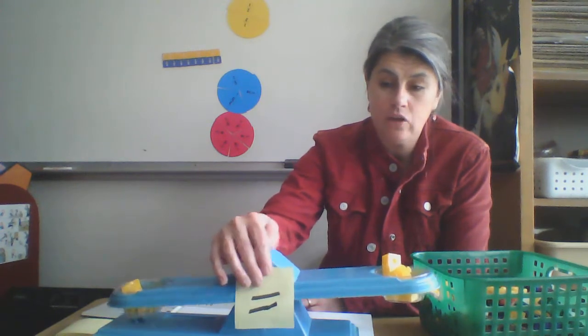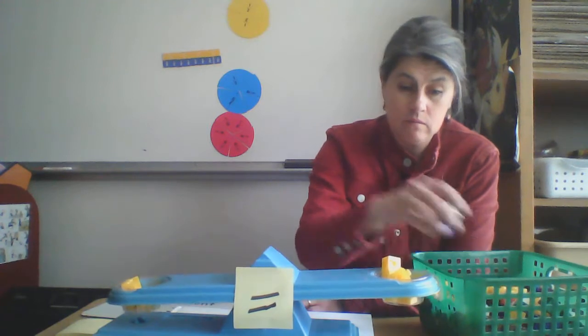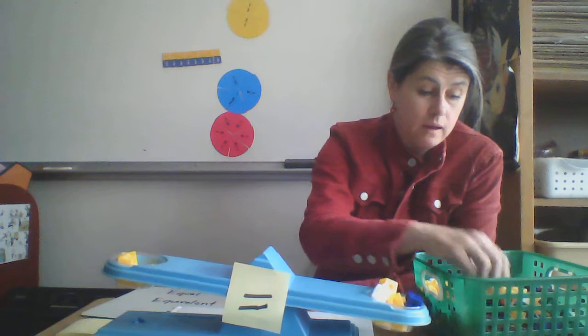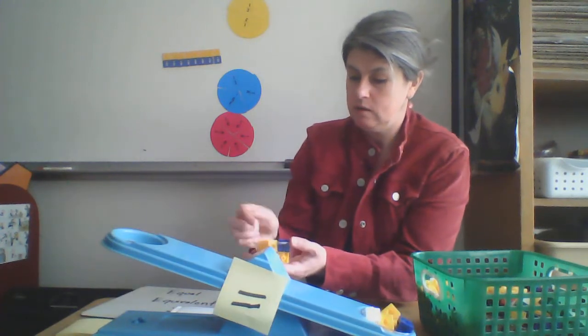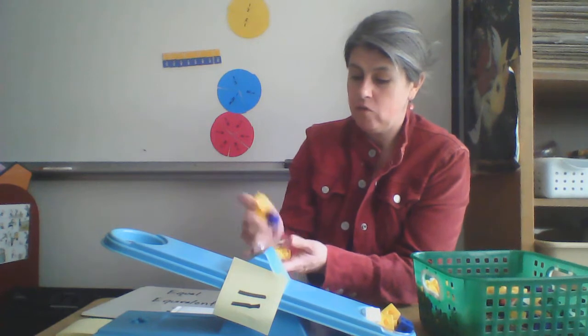Now, I could add 2 to this side, but I better add 2 to that side. Now, I think I have 8 in there altogether. I could divide this side in half. Let's see, that means I would take away 1, 2, 3, 4 taken away.